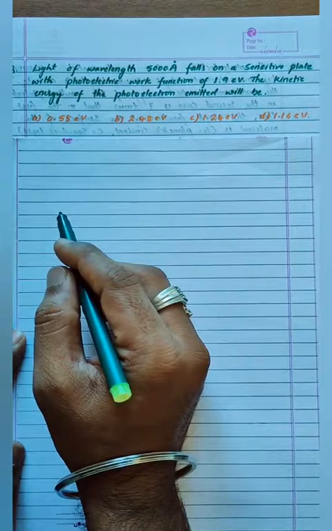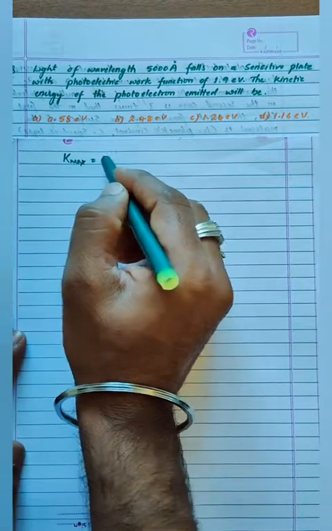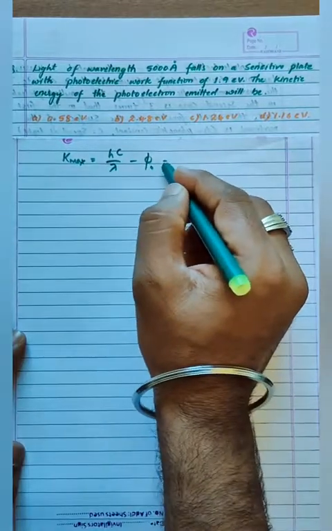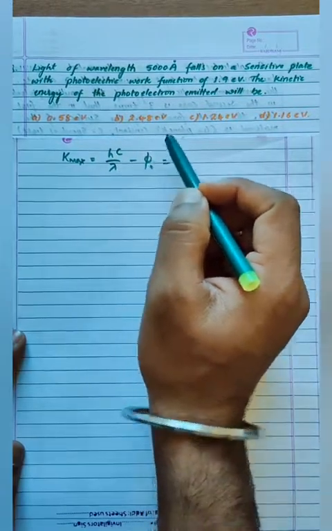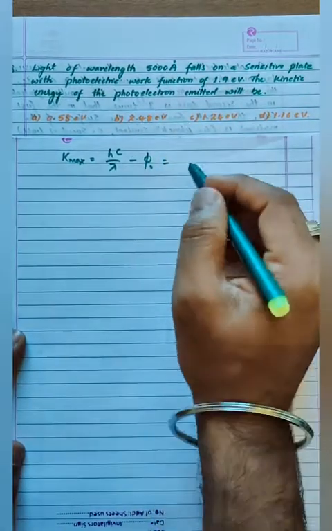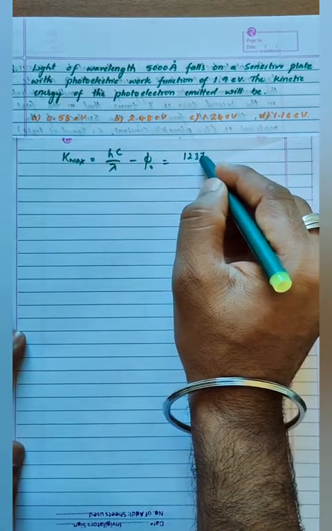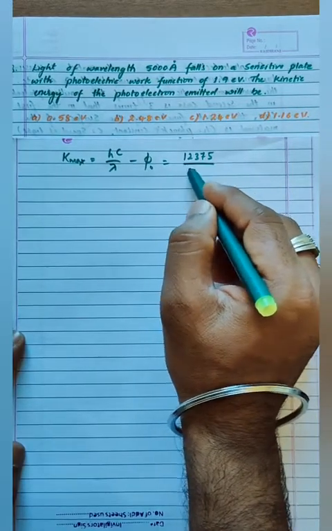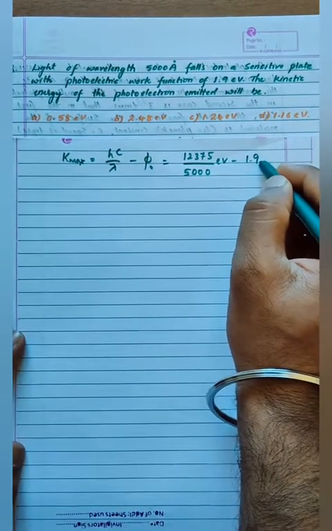We have to find the kinetic energy, so directly we'll go with the formula. Kinetic energy K maximum is equal to hc by lambda minus phi naught, right? Since options are in electron volt, we'll keep this also in electron volt, and phi naught is given as 1.9 electron volt. The wavelength is in Armstrong, so you know the direct formula, we can take 12,375 or 12,400 electron volt Armstrong directly. So this divided by 5000 Armstrong, in electron volt, minus 1.9 electron volt.